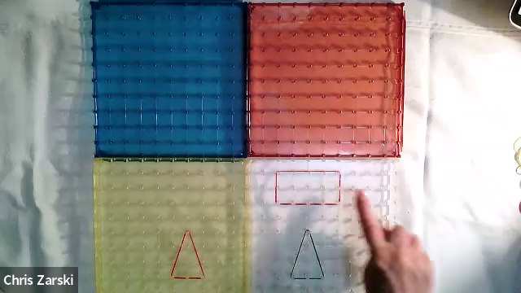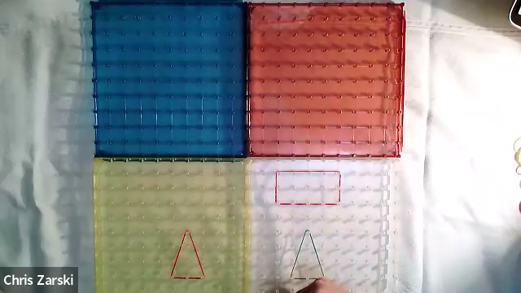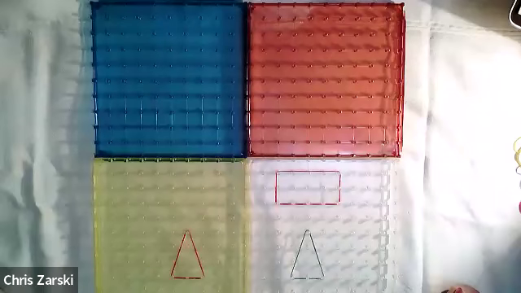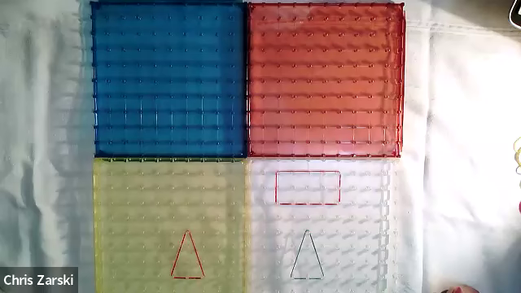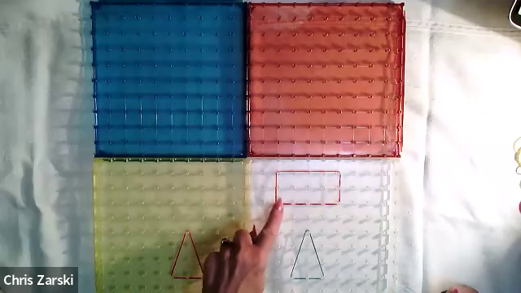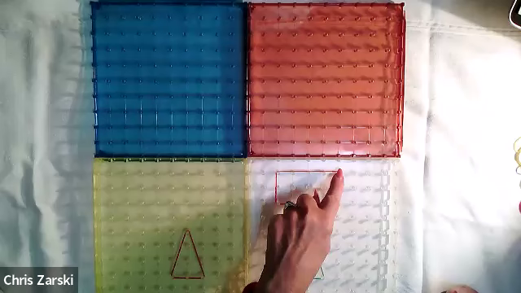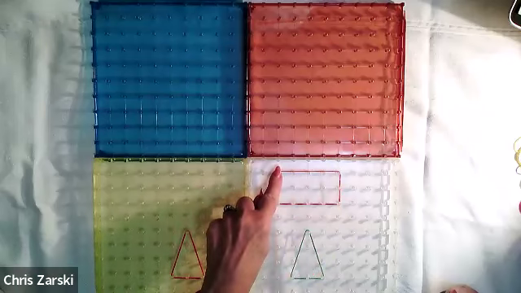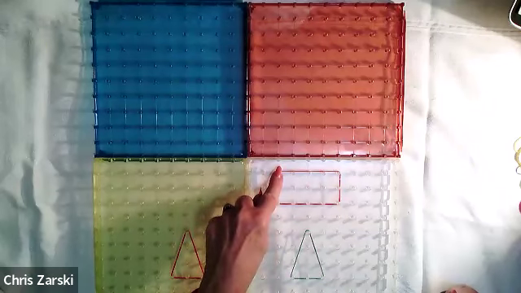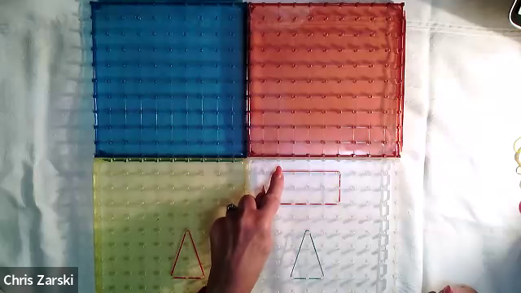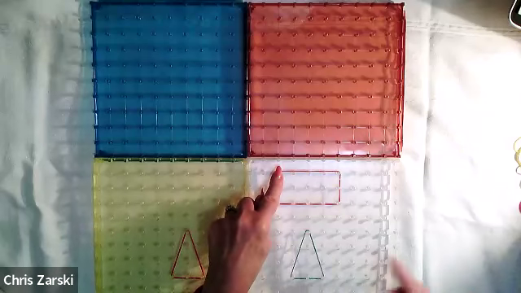So rotations, I need to remind them that they can go clockwise or they can go counterclockwise. So clockwise going this way, counterclockwise going to the left. And I need to know, where am I turning my particular shape? So if they said that I had A, B, C, D, and they were saying, I'd like you to rotate it at point A 90 degrees, let's say, counterclockwise.